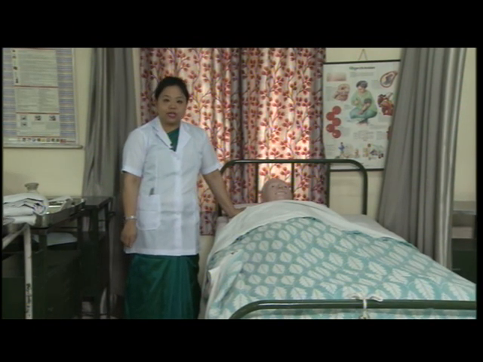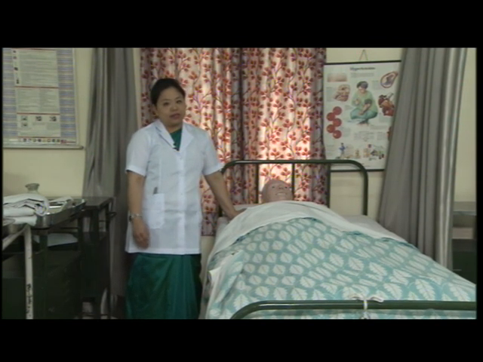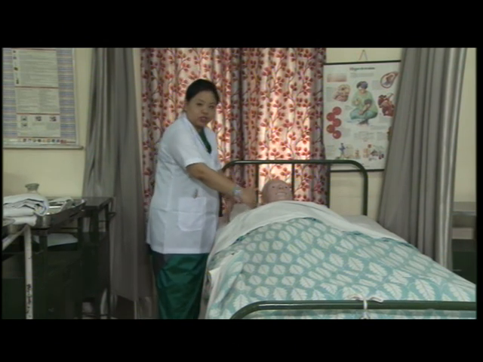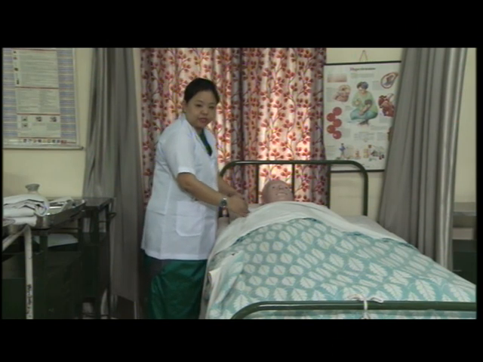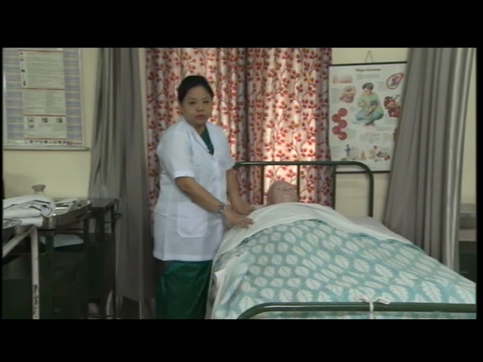Next, we have to see that the cleaning should go from the cleanest to the less clean area. Another thing is the patient should be moved to the edge of the bedside, and we should stand at the right side of the patient, and we have to assemble all the articles prior to the procedure. Special attention should be given to the areas which are prone to pressure sores. And another thing is we should make the patient's unit warm so that the patient will not get a draught.